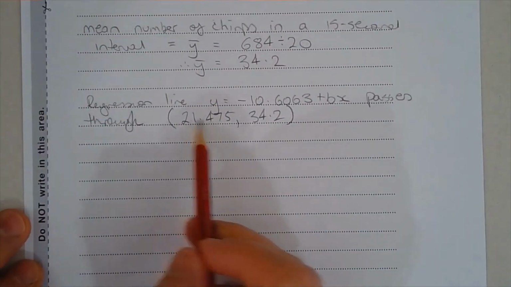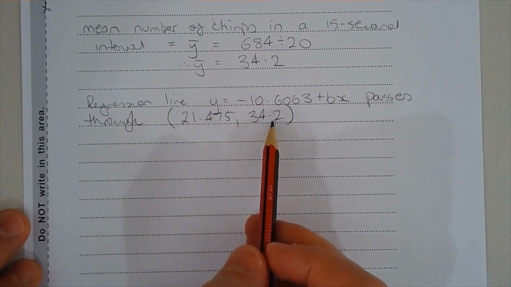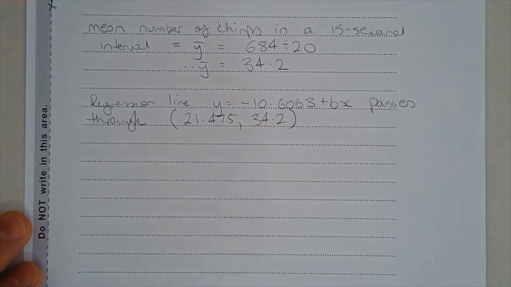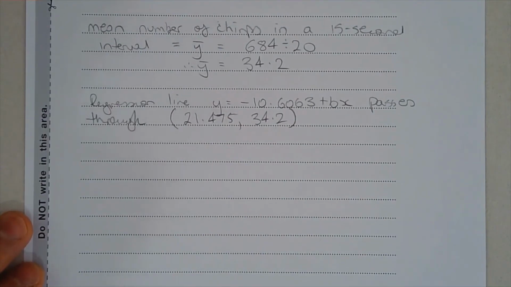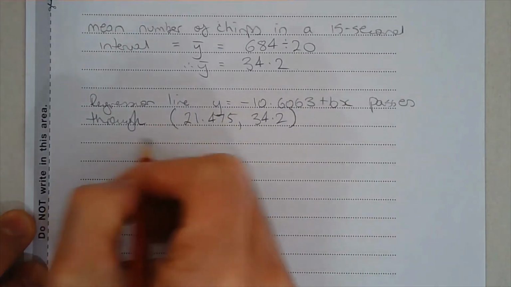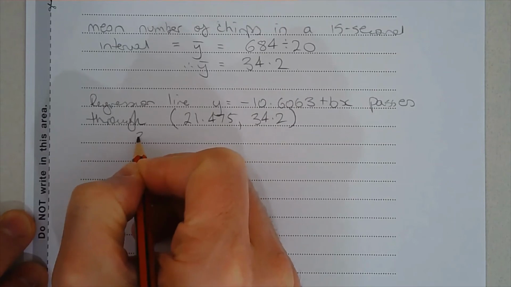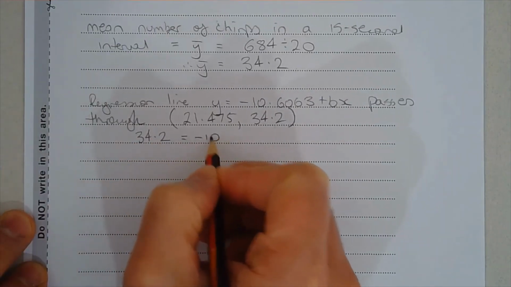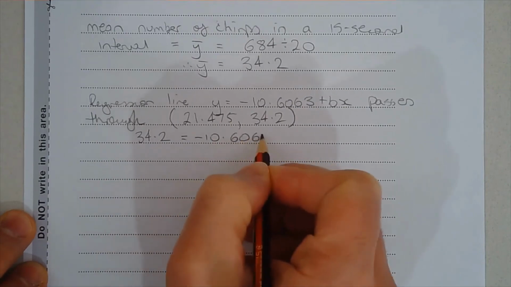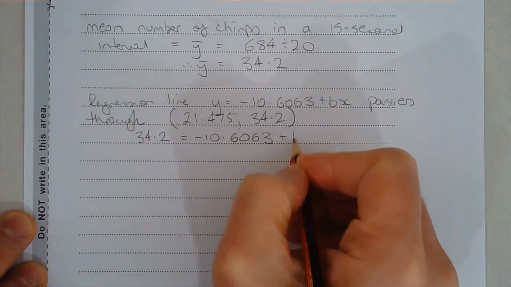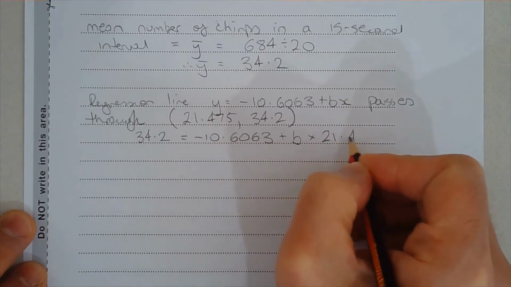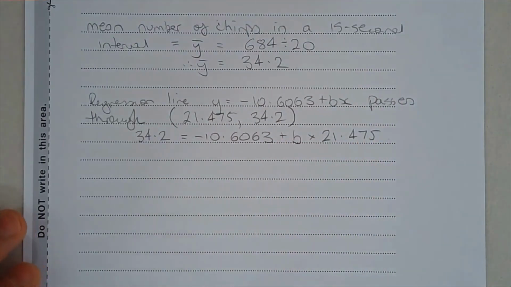Now we need to substitute this point into the regression line equation. So 34.2 is equal to negative 10.6063 plus b times x bar, which is 21.475.